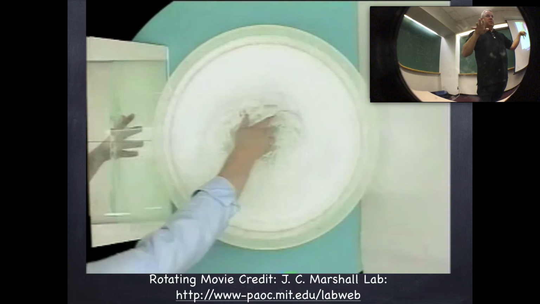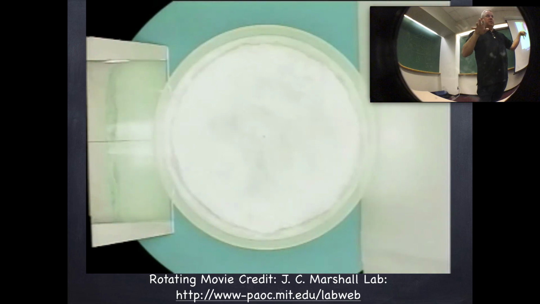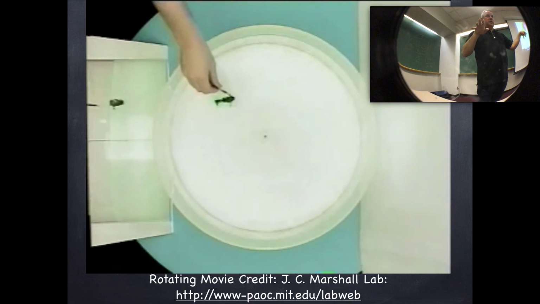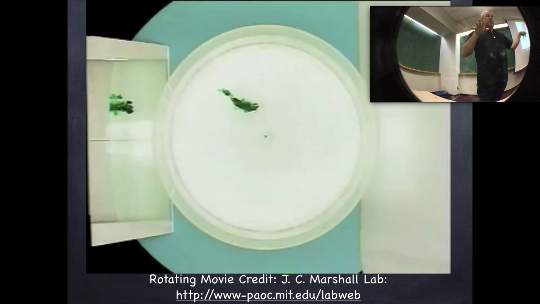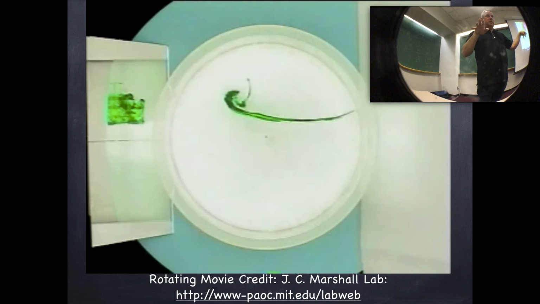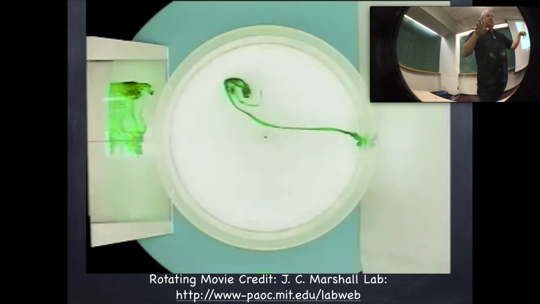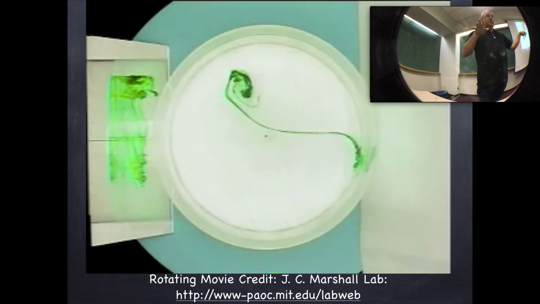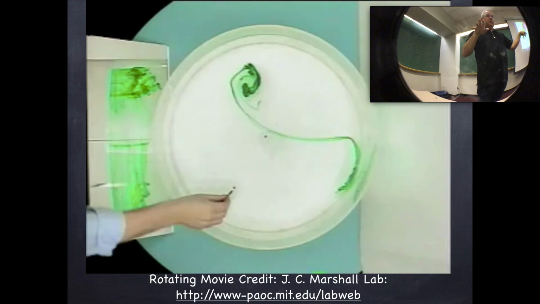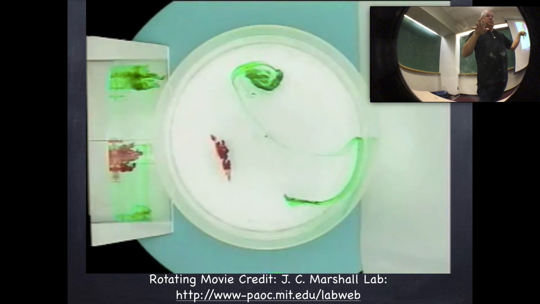What about in the rotating case? Let's wait till they squirt it. Is this an interaction between different scales? Is it the same interaction between different scales as we just saw in the 3D case? Definitely not, right?